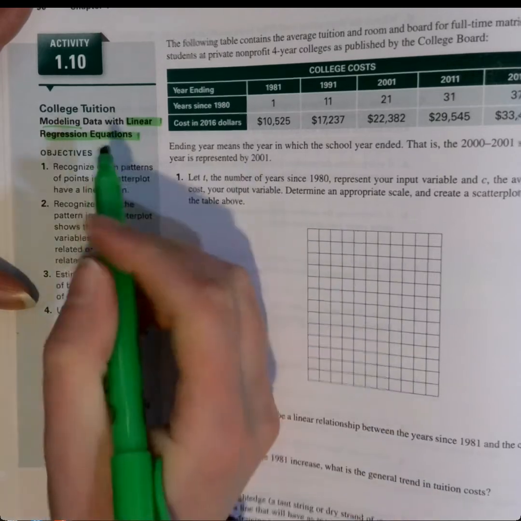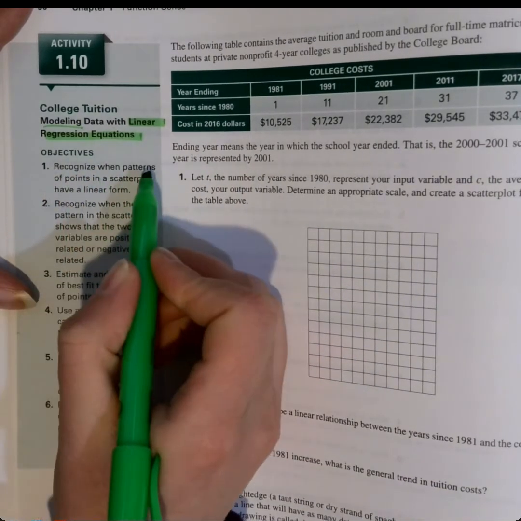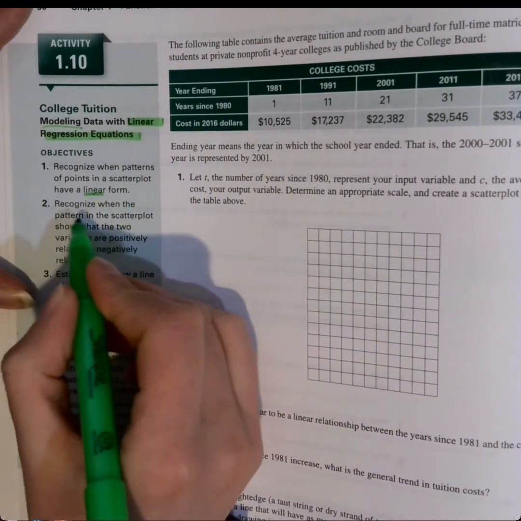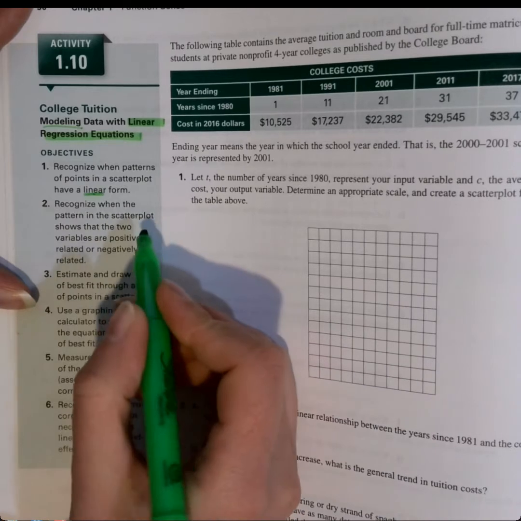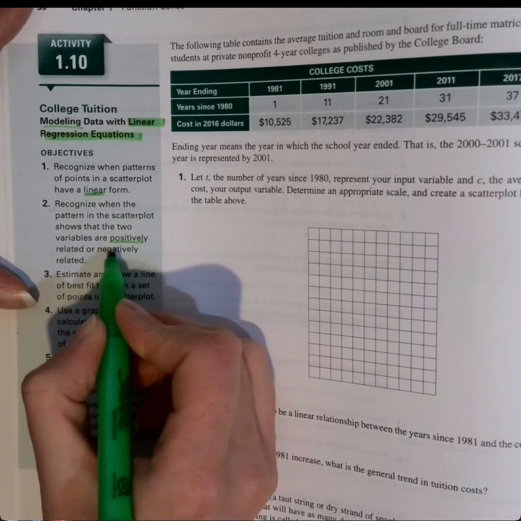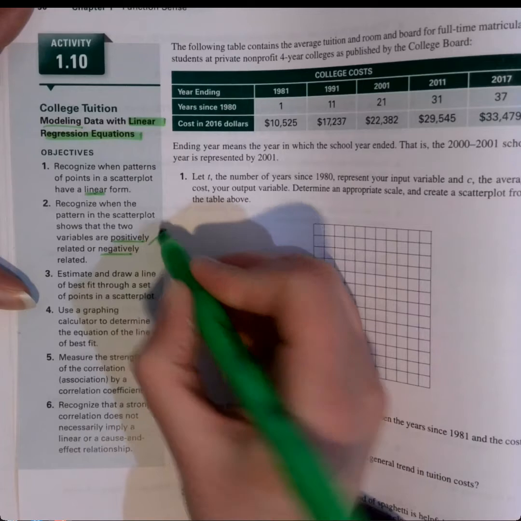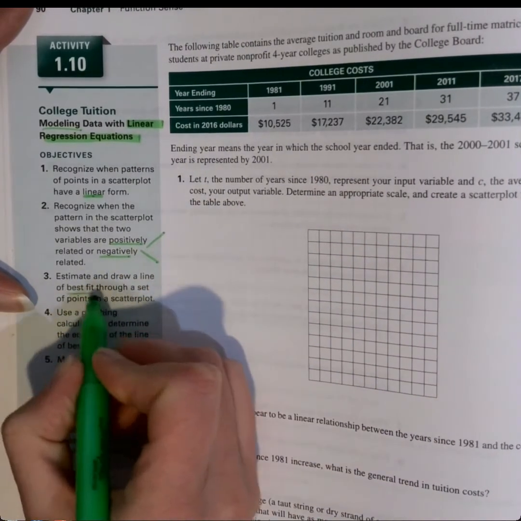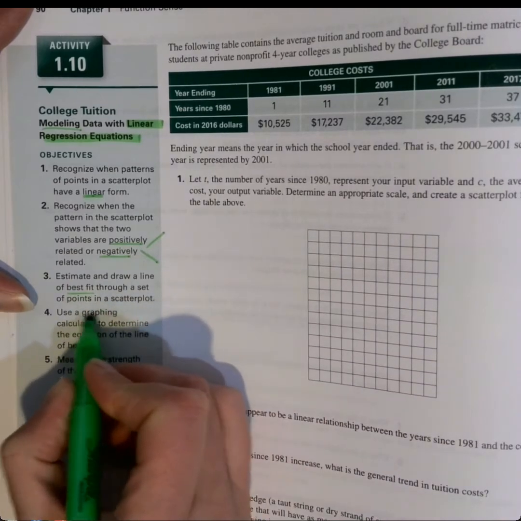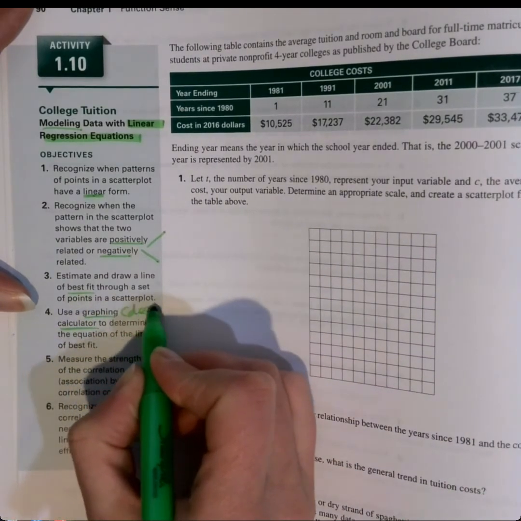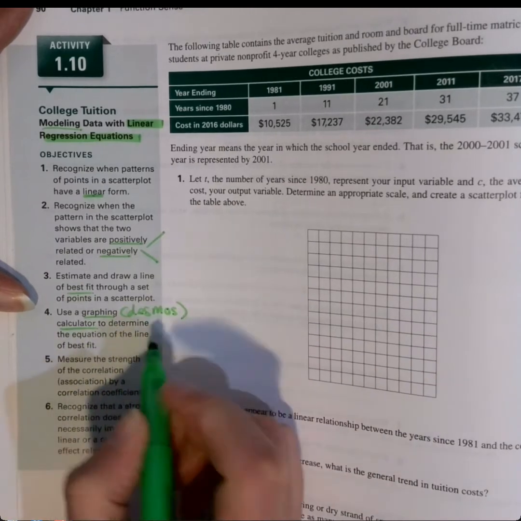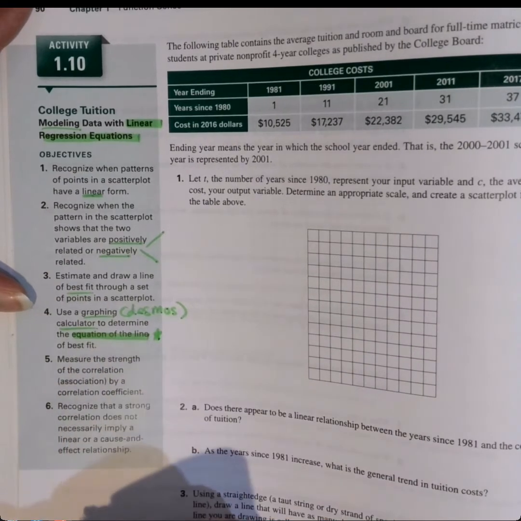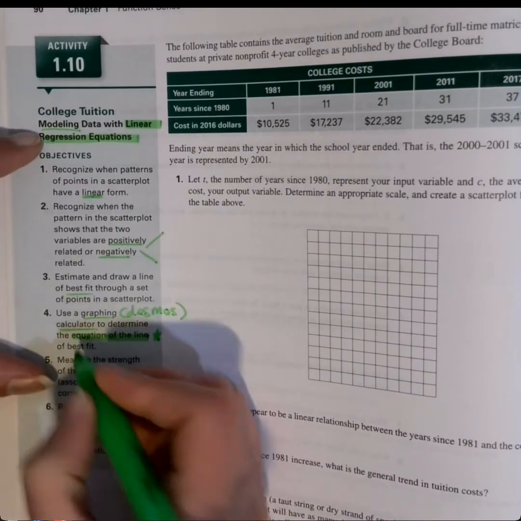All right. Our first objective is to recognize when patterns of points in a scattergram have a linear form. Recognize when the pattern in the scattergram shows that two variables are either positively or negatively related. So again, thinking about linear, positively or negatively related. Estimate and draw a line of best fit through the points of a scattergram. Use the graphing calculator, and we're using Desmos for this, to determine the equation of the line of best fit. This is also called the regression line. That's what we're talking about when we talk about regression, is the line of best fit.